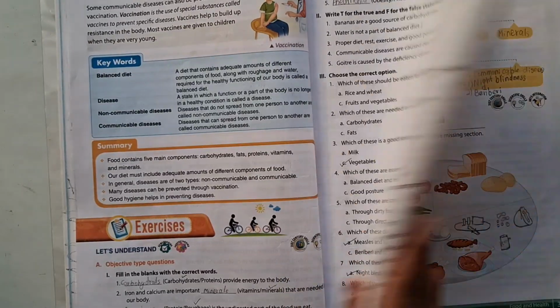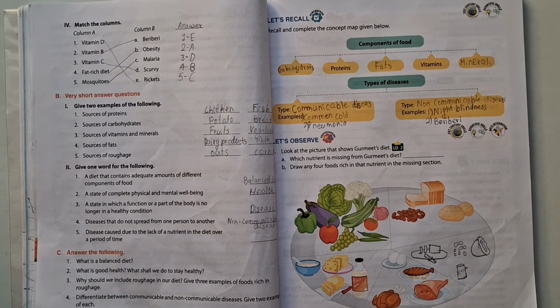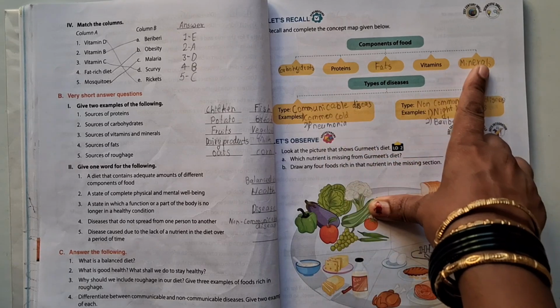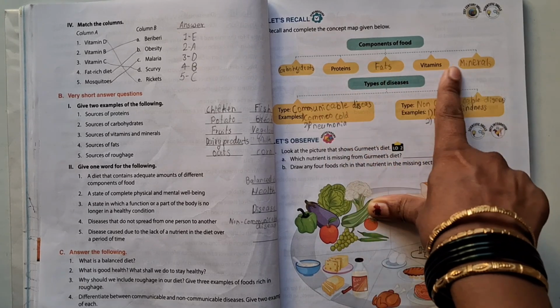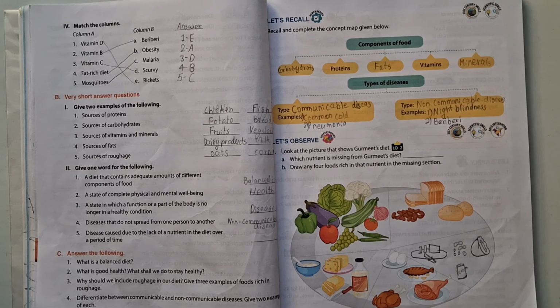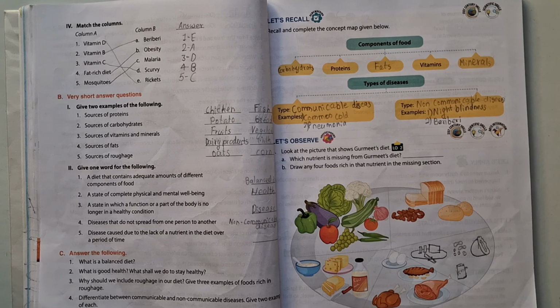Okay kids, then next one, let's recall, very important. Okay, you can see here components of food. Write down components of food. One, proteins, textbook given, carbohydrate, protein, fats and vitamins, minerals. Okay, how many components of food? 5 components of food. Okay, then types of disease, you write down here types of disease and examples. Okay.